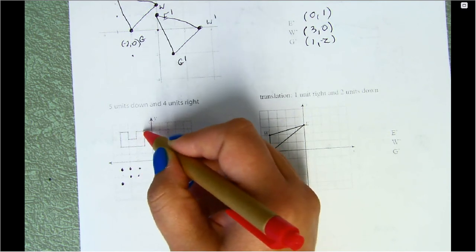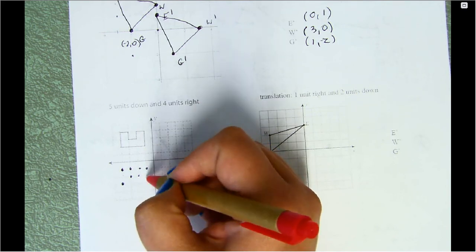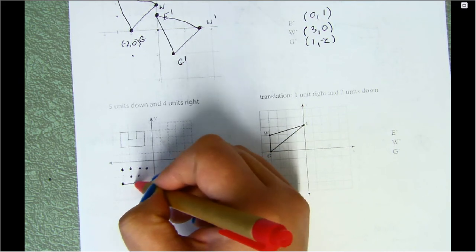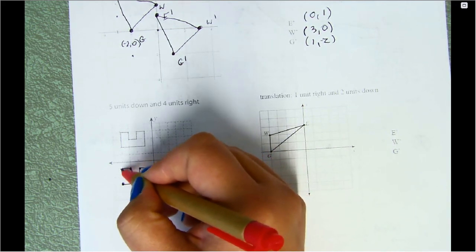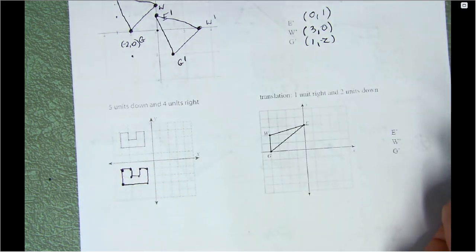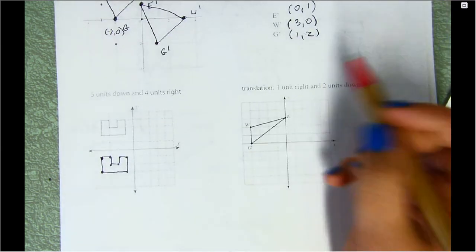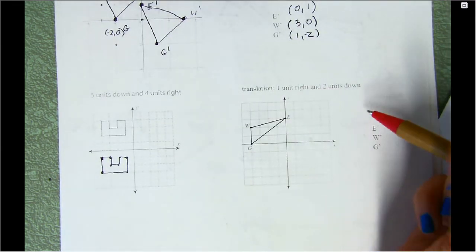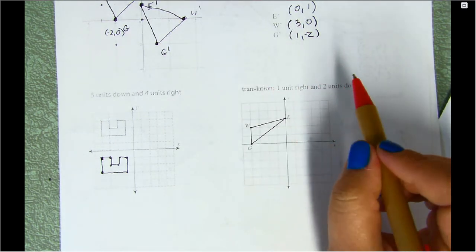You kind of see the shape? That should end up over here. That should end up over here. And now I can connect them. That's my image. There's no coordinates, so I don't have to mark them. Okay, this one, guys, if you want to do it, you can do it by yourself. We kind of did the same one here, so I'm going to skip it from the notes.